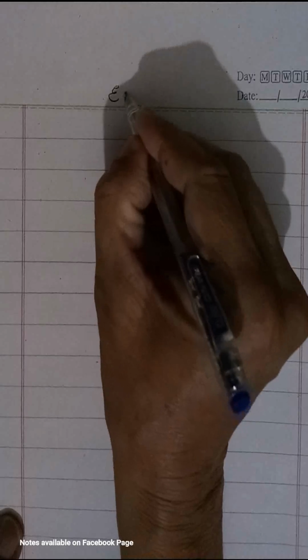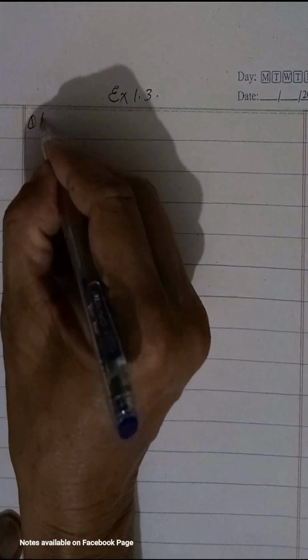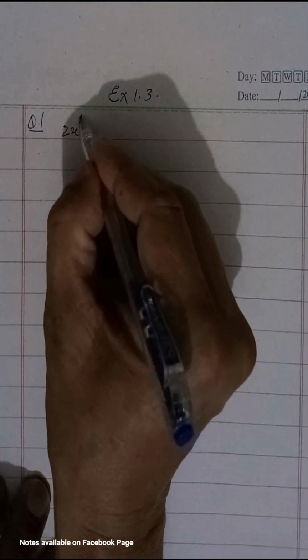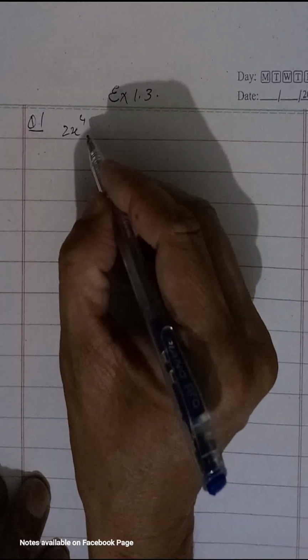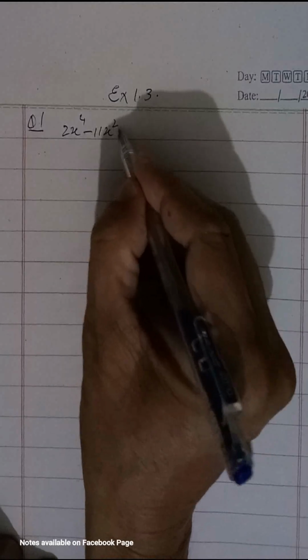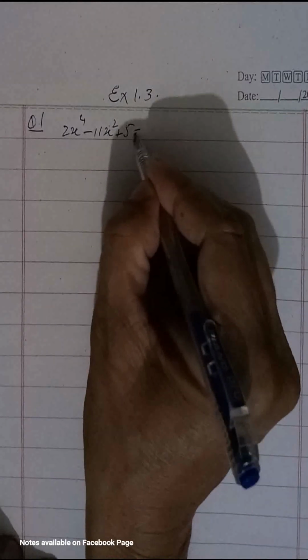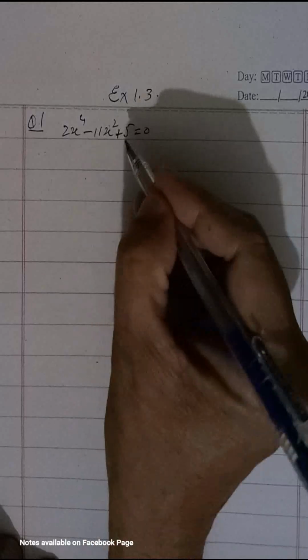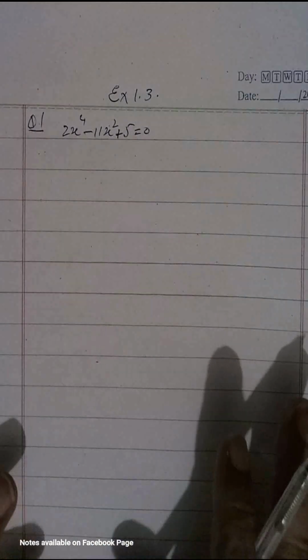Today we discuss class 10 exercise 1.3, and we solve question number 1, which is 2x power 4 minus 11x square plus 5 is equal to 0. These questions are in this exercise.